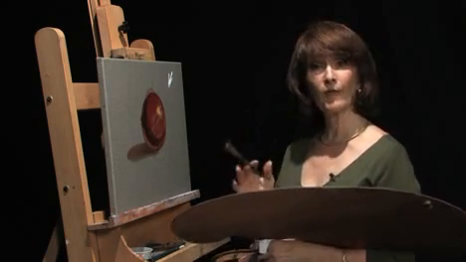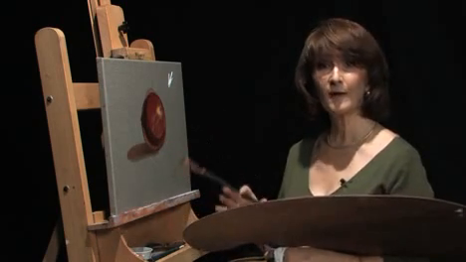Look for these. Look for every one of them, no matter whether you're painting a person, a mountain, a boat in the water, or a glass on a table.